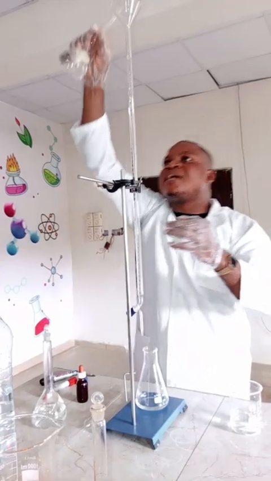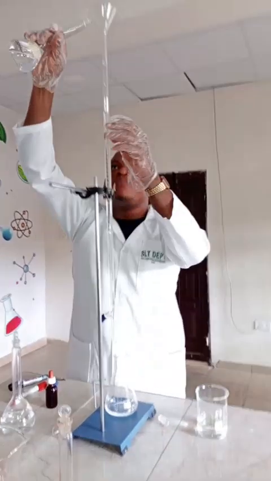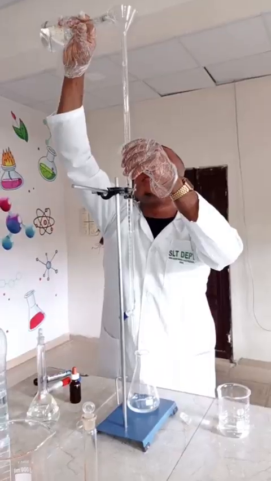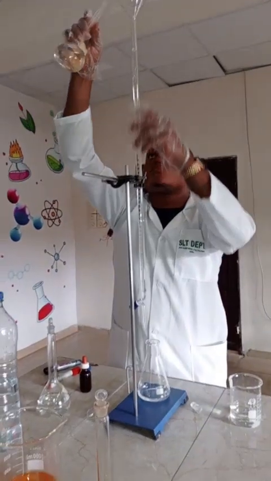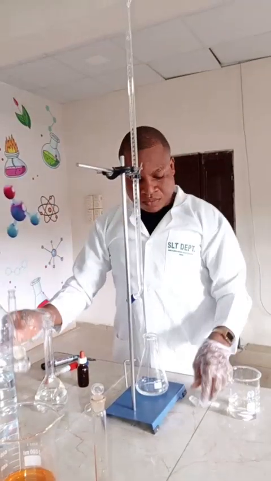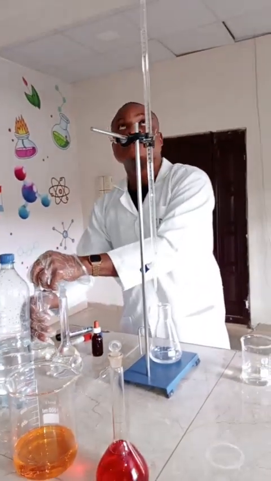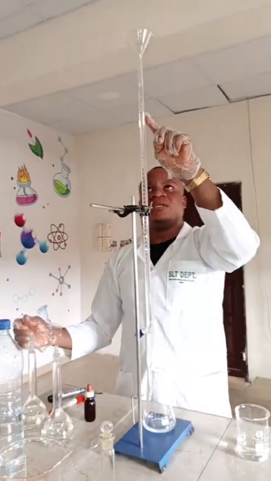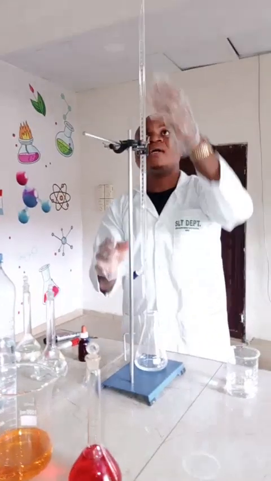I want to make sure this is at the 0 mark on the burette. That's the calibration I'm using. Now this is at the 0 mark. You can see it here. That is at the 0 mark.